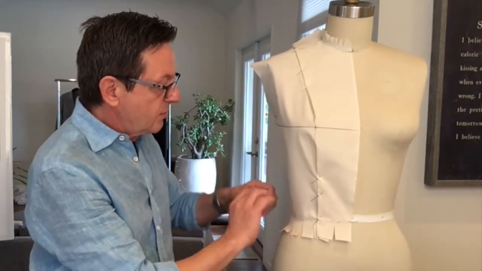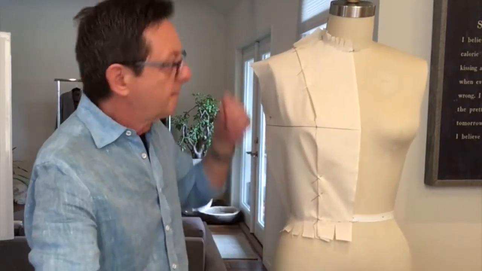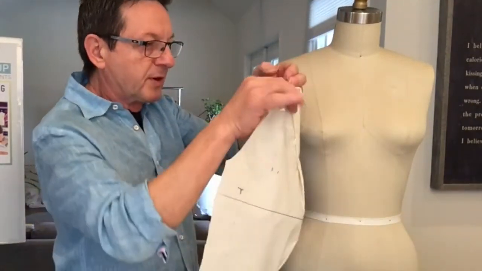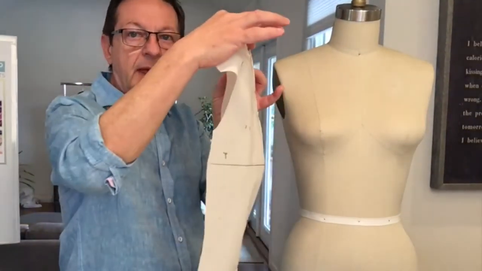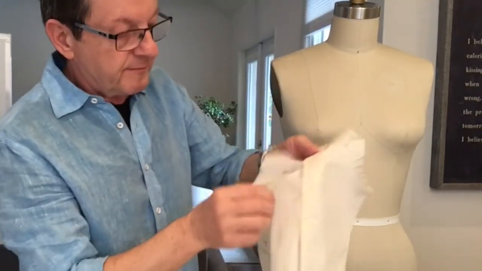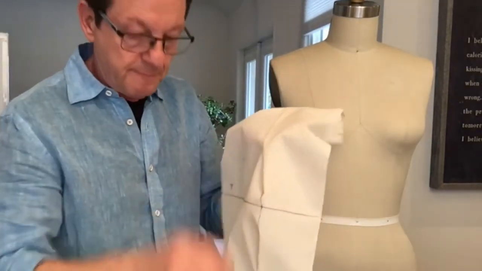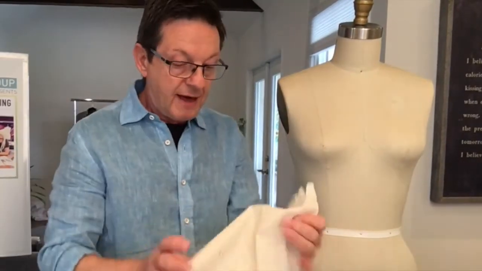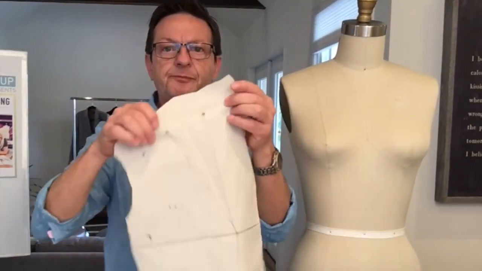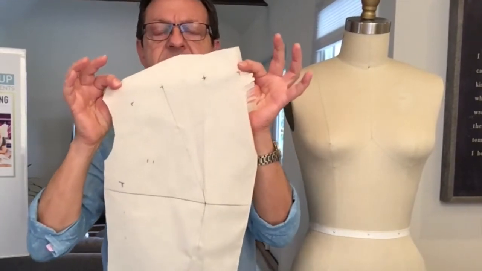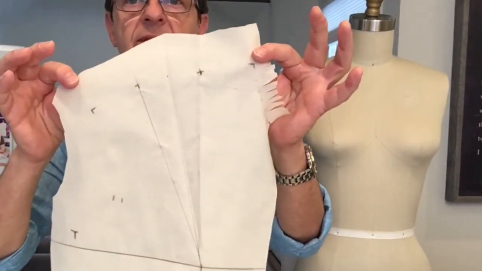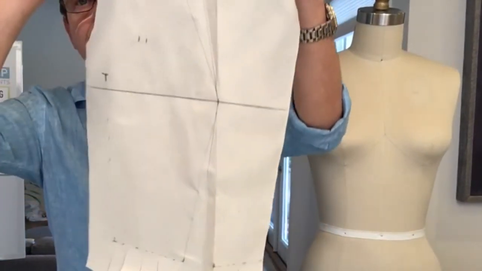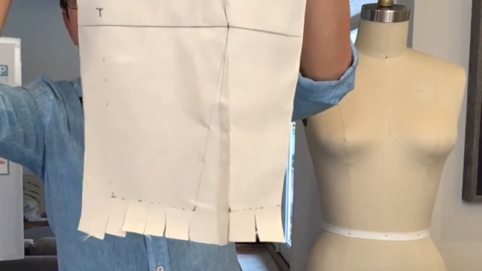Now I'm going to remove this muslin, remove the pins. You can see there's a certain three-dimensional shape to it. And now I'm going to remove all the pins, and when it's all said and done, my muslin with all the proper markings looks like this. See these markings indicating the shoulder dart, the apex, waistline dart, and so on.